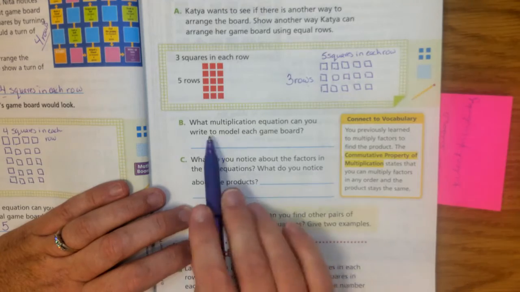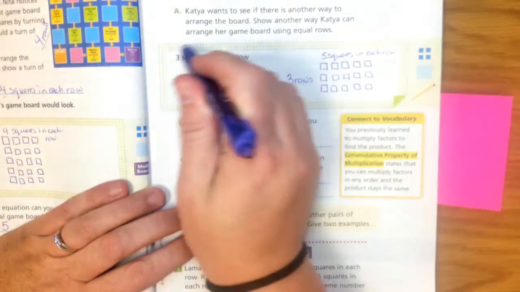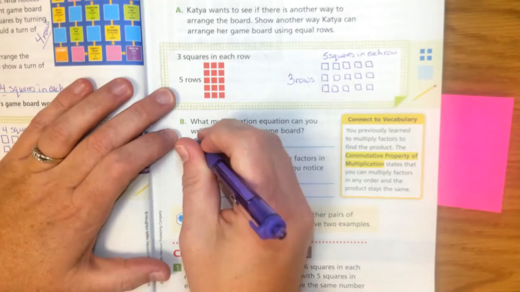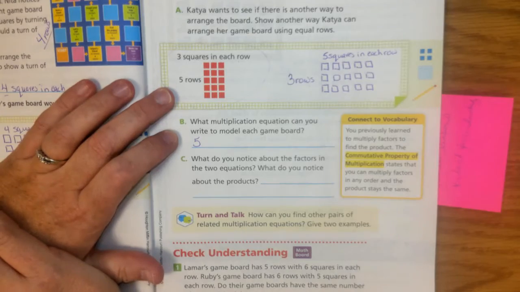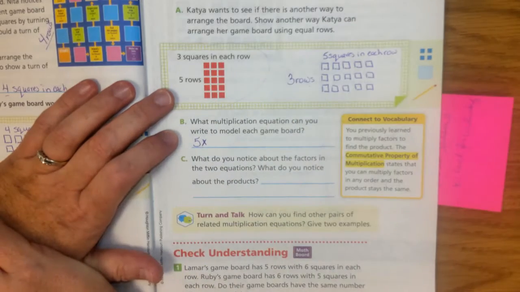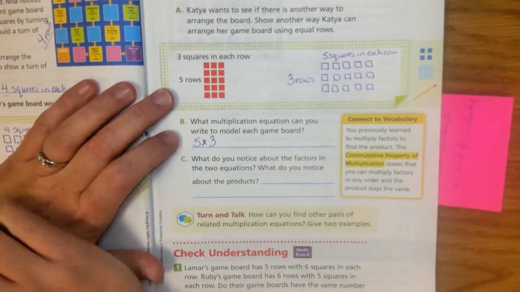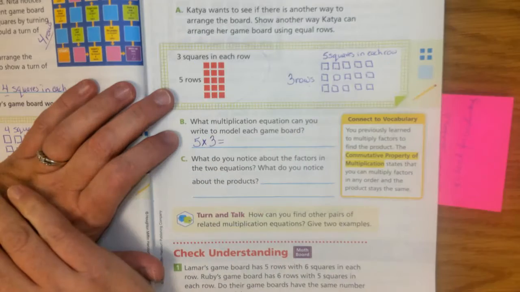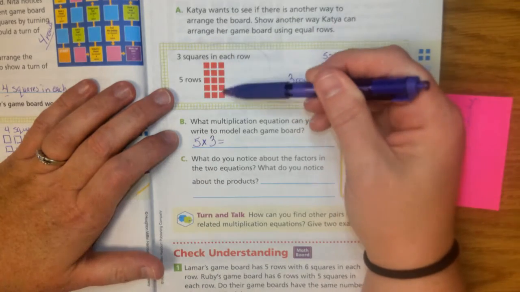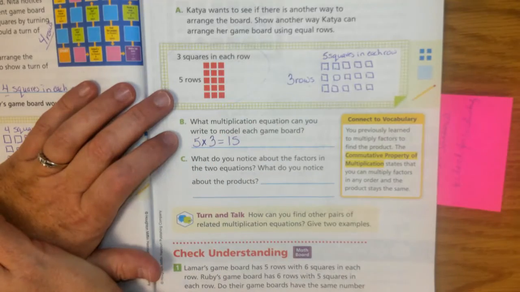So what multiplication equation could we write to model each of the game boards? Well, this first game board, we have how many rows? We have 5 rows. And what are we going to multiply our 5 by? I hope you said 3. So 5 times 3, let's see, what does 5 times 3 equal? 5, 10, 15. 5 times 3 equals 15.